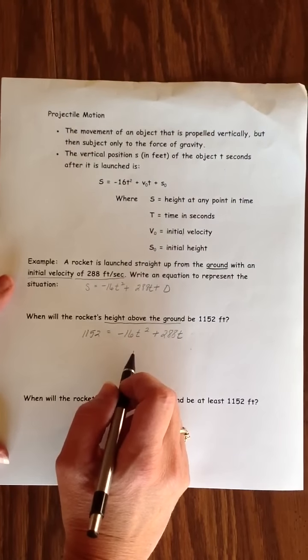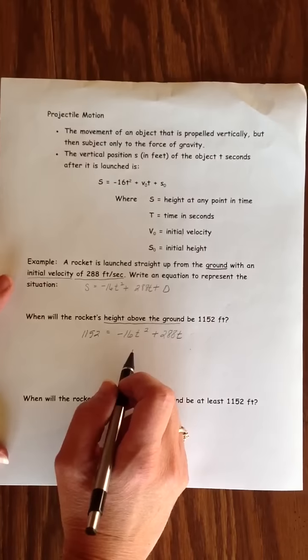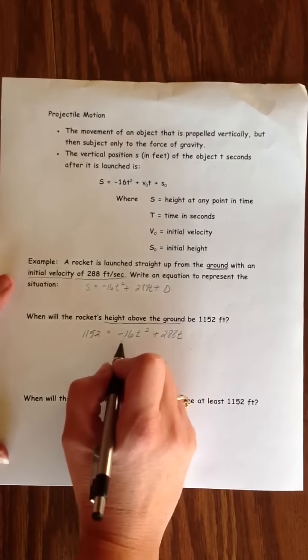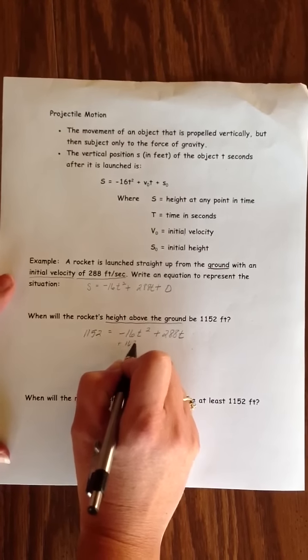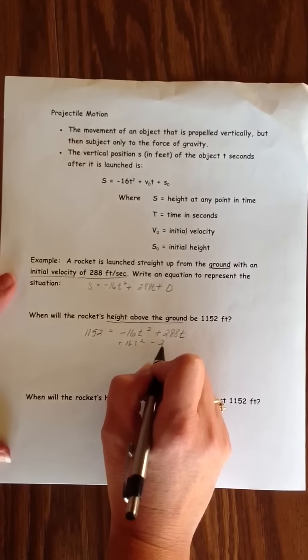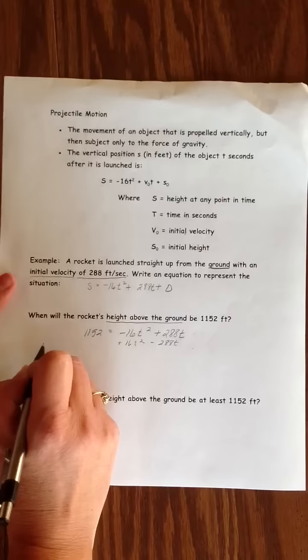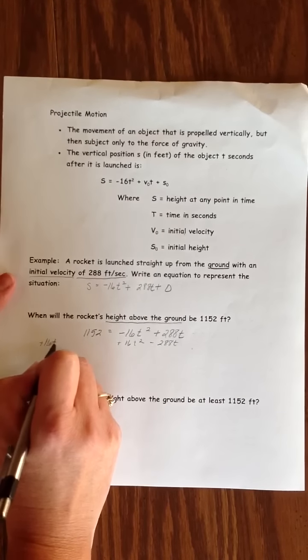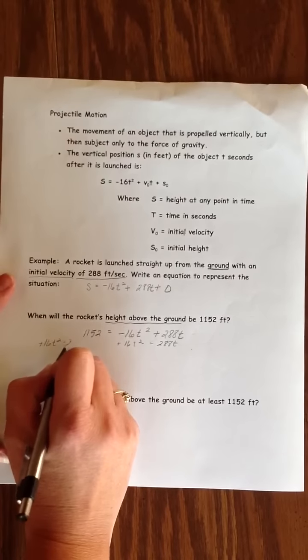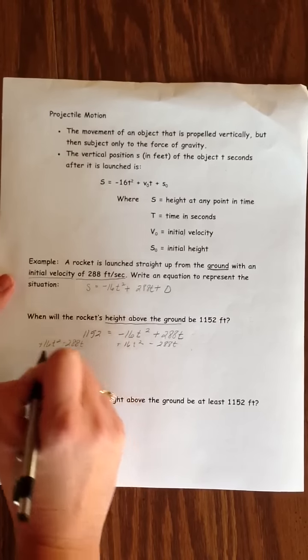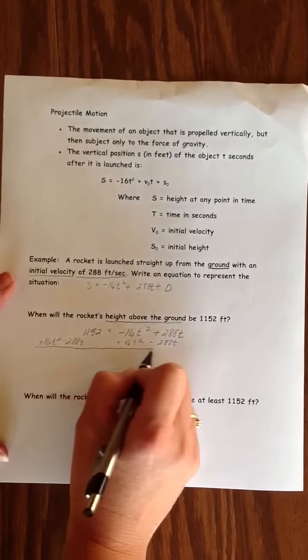We can then look into factoring it, or we can go ahead and use the quadratic formula. So I'm going to add 16t squared and subtract 288t on both sides.